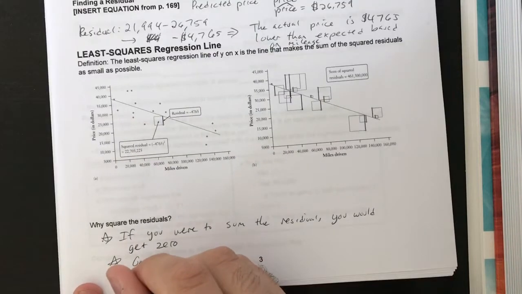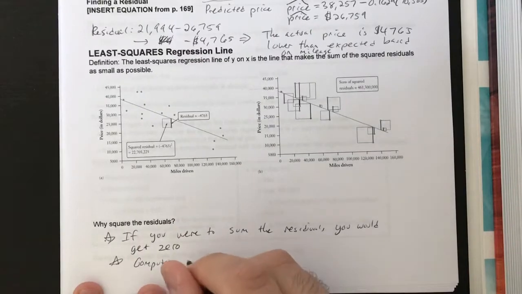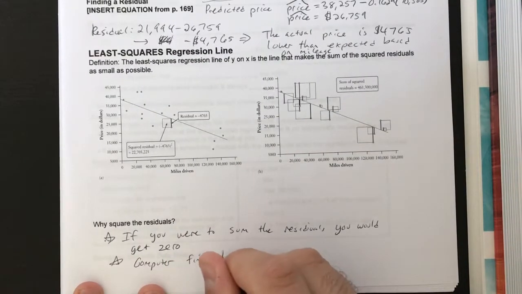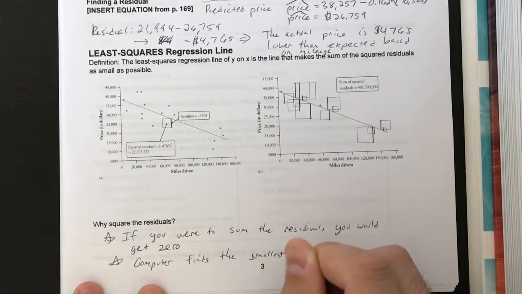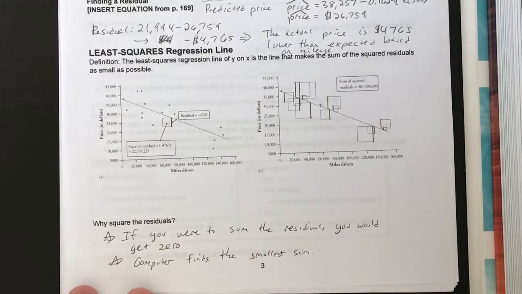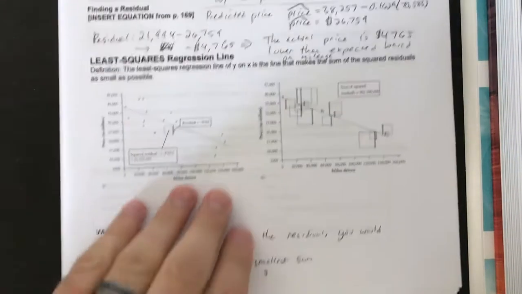So the computer or computer software or calculator finds the smallest sum. And that's where we get the least squares regression line. That's where the name comes from. The least being the minimization of the sum, squares because we square the residuals, and regression line because it's a regression line.